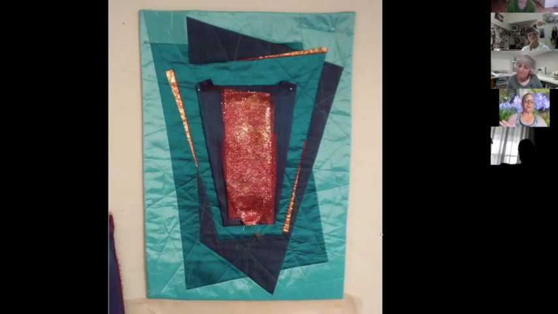And it was inspired by a rug design of hers. Okay. And it's made of a combination of satins and silks and upholstery fabric and some specialty fabrics like the copper. It's all pieced on the machine, except you'll notice there's a couple pins in the center there.